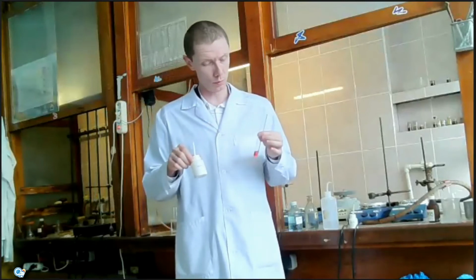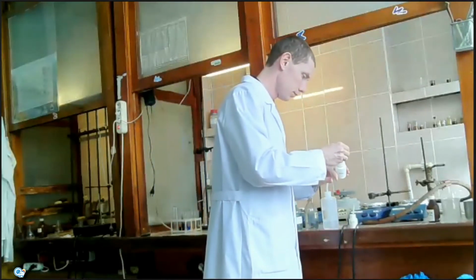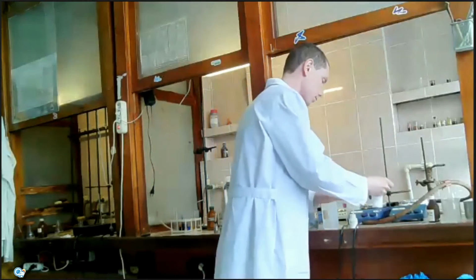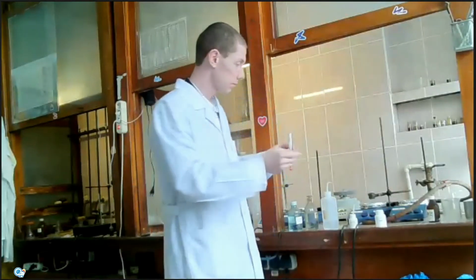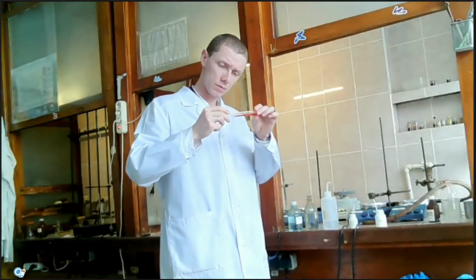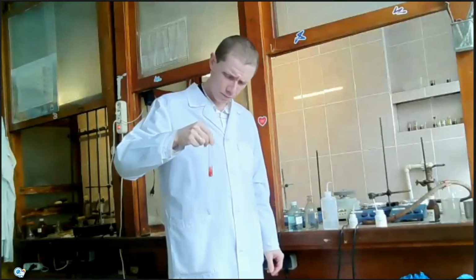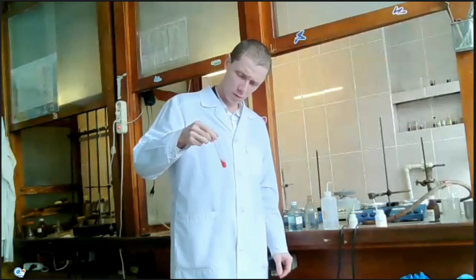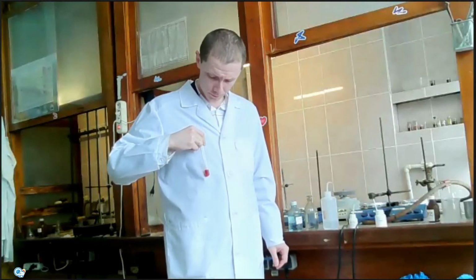For example, if I use the solid sodium nitrite, this is a pink solution, and if I add sodium nitrite, color changes from pink to orange, because of formation of nitrite complex in our color.